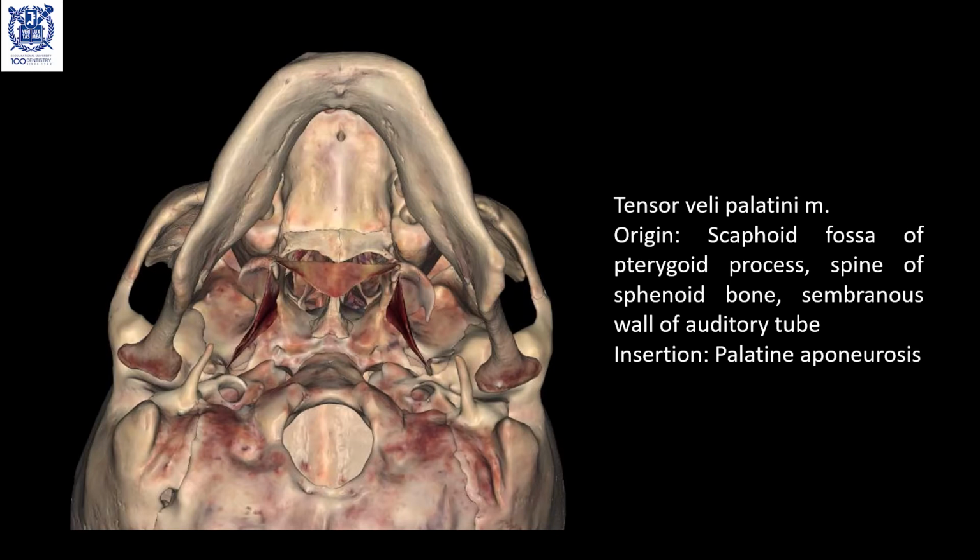The Tensor Palatini is supplied by the medial pterygoid nerve, a branch of the mandibular nerve, the third branch of the trigeminal nerve, the only muscle of the palate not innervated by the pharyngeal plexus, which is formed by the vagal and the glossopharyngeal nerves. The Tensor Palatini tenses the soft palate and by doing so assists the Levator Palatini in elevating the palate to occlude and prevent entry of food into the nasopharynx during swallowing. The tensed palate consequently provides a stable platform for elevation of the pharynx during swallowing by the pharyngeal muscles.